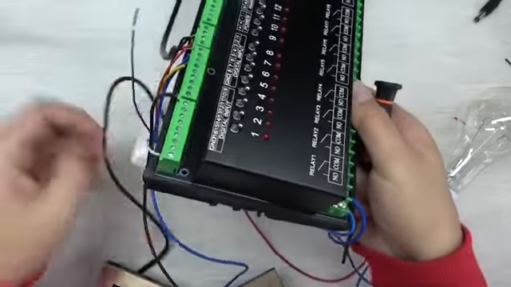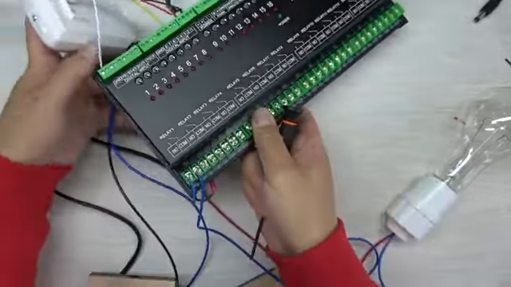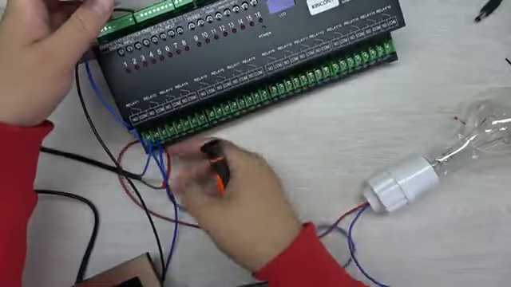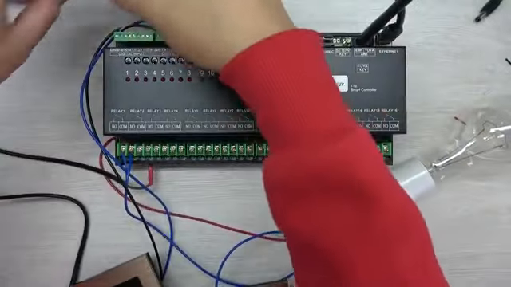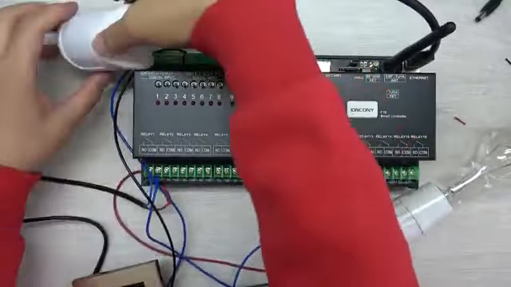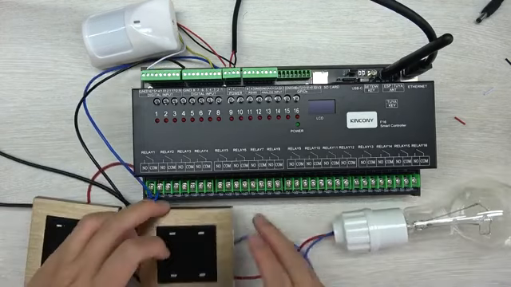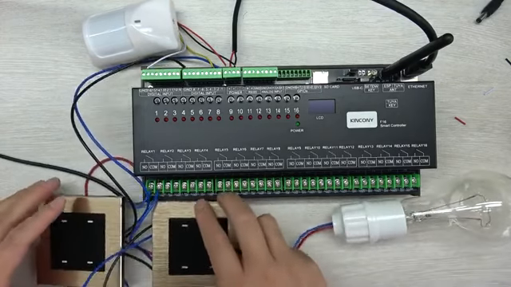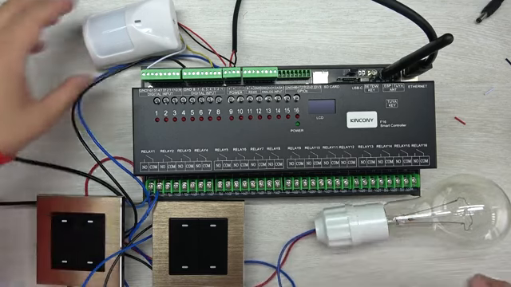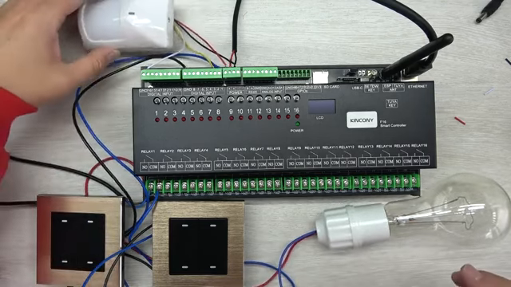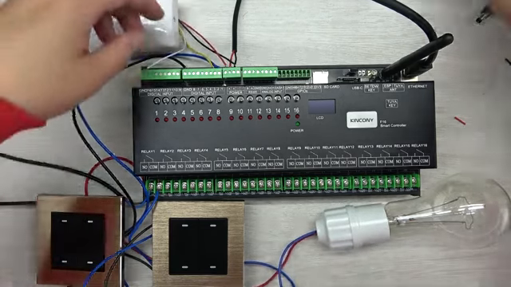Okay, so this cable has been connected. You can see I can put my PIR sensor here, and this is the lamp, and this is the switch. Now I will power on, and we can compare with the FTDT.